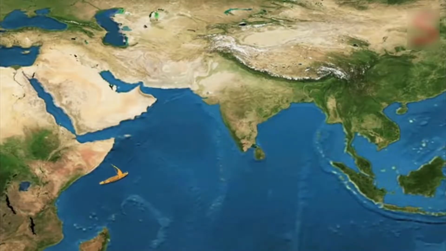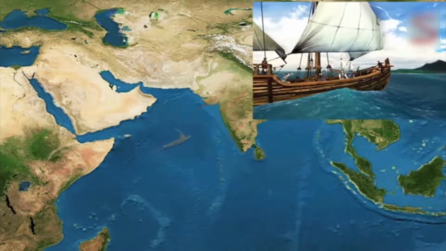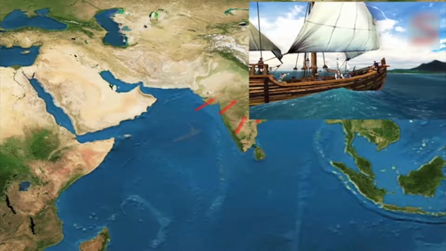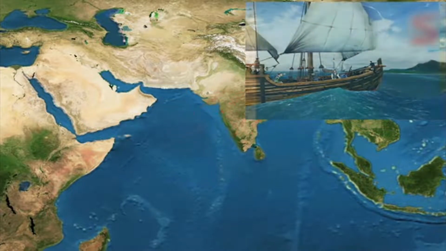Students, the climate of India is highly affected by the monsoon winds. In the olden days, the sailors who travelled to India observed regular periodic reversal of winds. The winds are used by the sailors to sail towards the Indian coast. It was the Arab traders who named the periodic reversal of winds as monsoon.